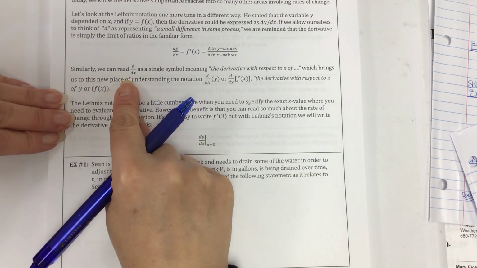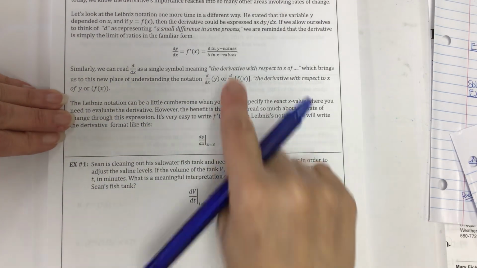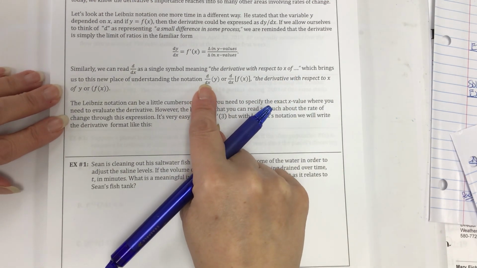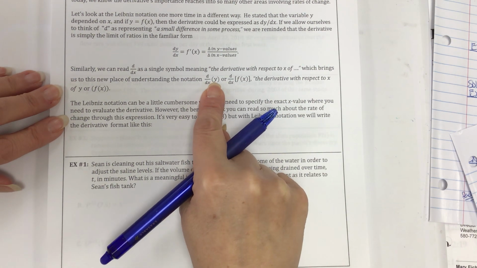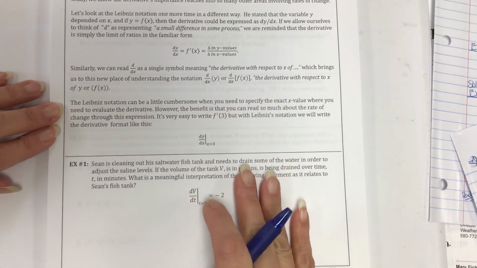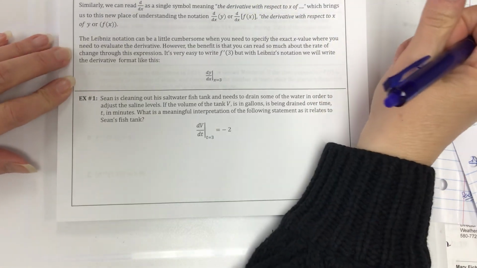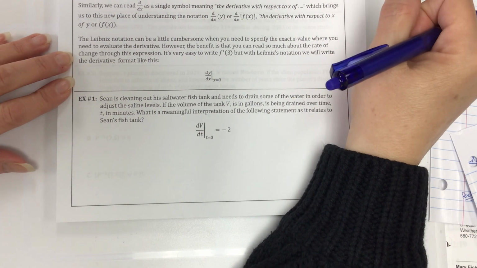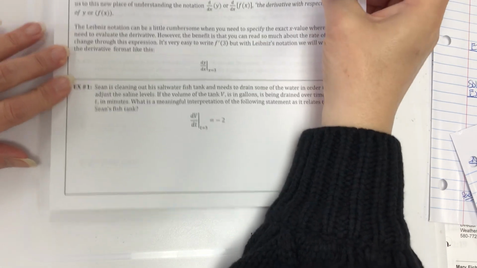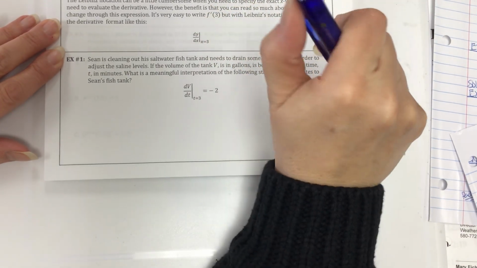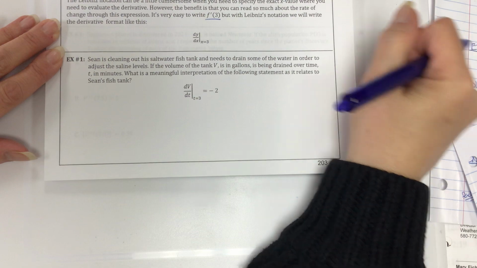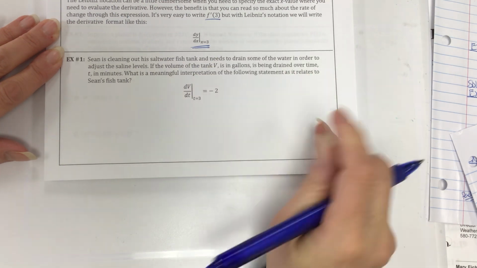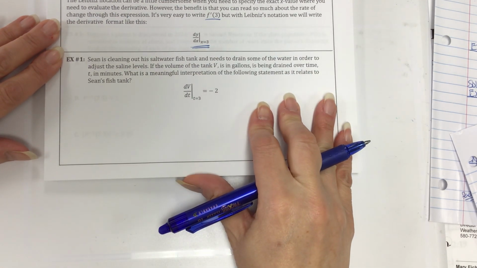So we can read d over dx as the derivative with respect to x of whatever function we're talking about. So here, the derivative with respect to x of y, or f of x. It can be a little cumbersome when you need to specify the exact x value where you need to evaluate the derivative. However, the benefit is that you can read so much about the rate of change through this expression. It's very easy to write f prime of 3. We know that's the derivative of f at 3. With Leibniz notation, we will write the derivative in the format that looks like this, yes? It means the same thing, correct?